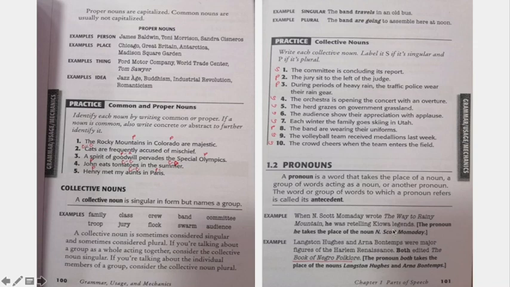Okay, so here in the first example, the pronoun is he, which takes the place of the proper noun N. Scott Momaday. And in the second example, we have Langston and Arna.